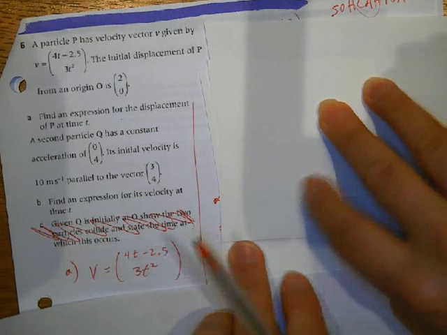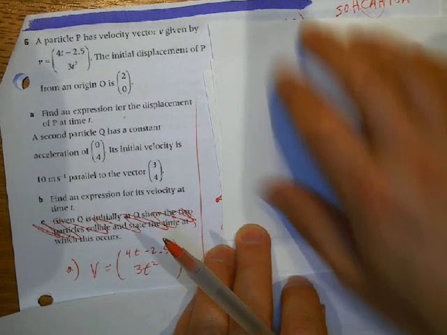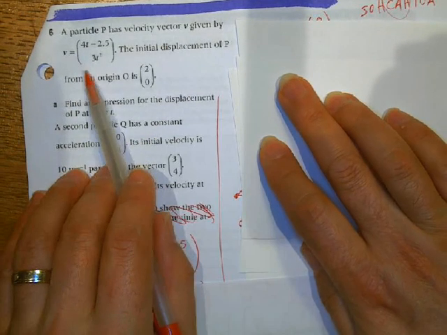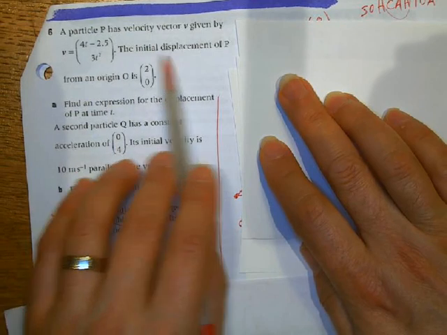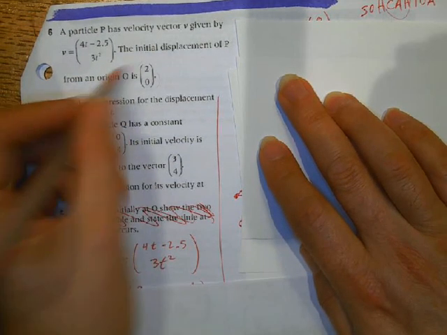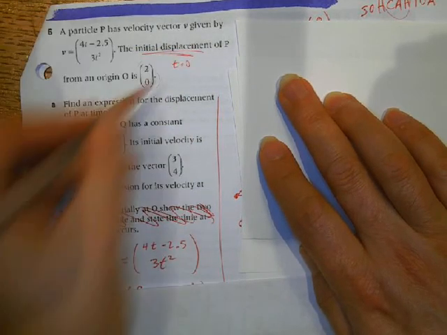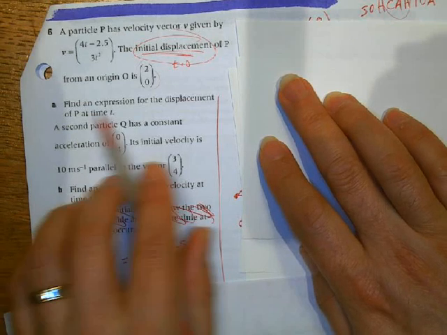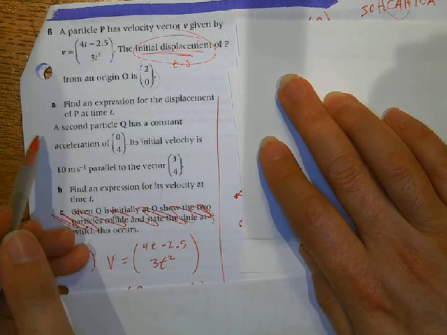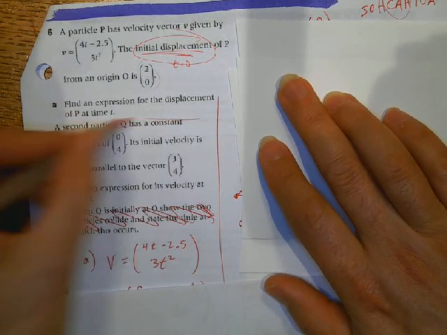So, let's read the question. A particle p has velocity v given with this vector. The initial displacement of p from the origin is this. So initial displacement is when t equals 0, right? Find an expression for the displacement of p at time t. So let's do that first. Okay, this part has to do with part B.